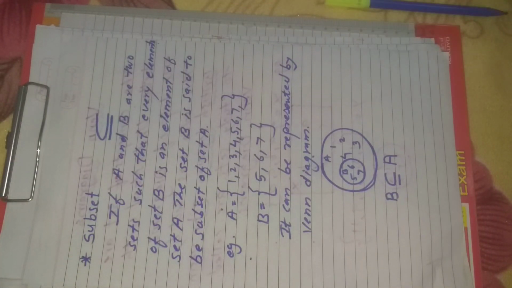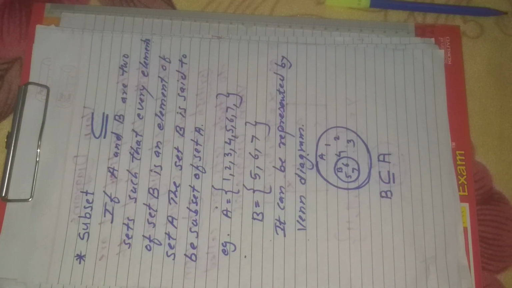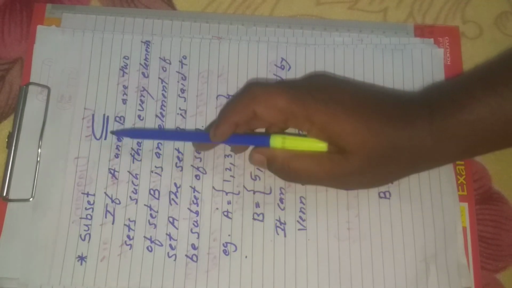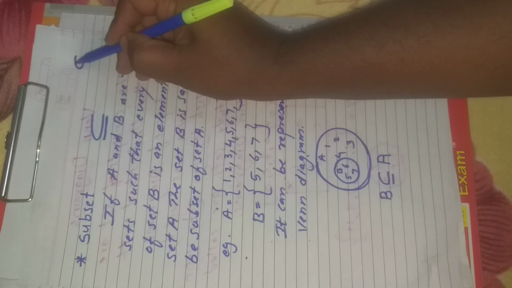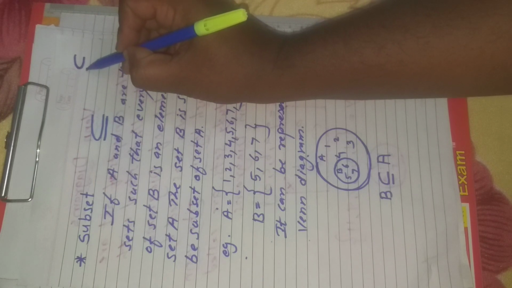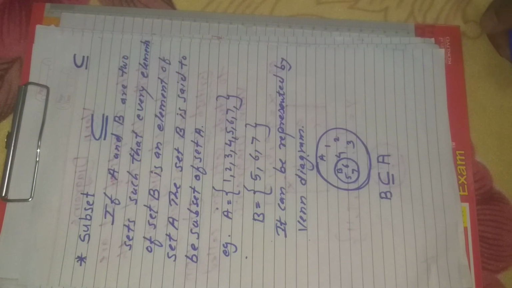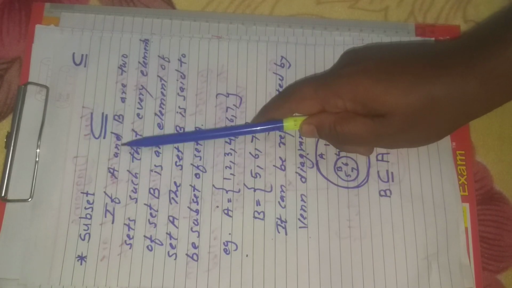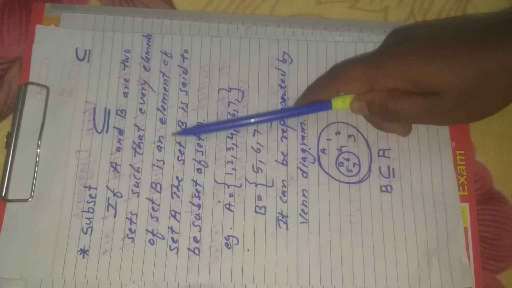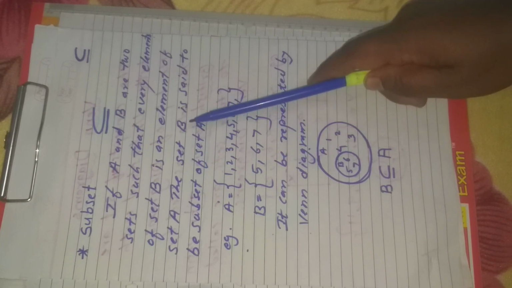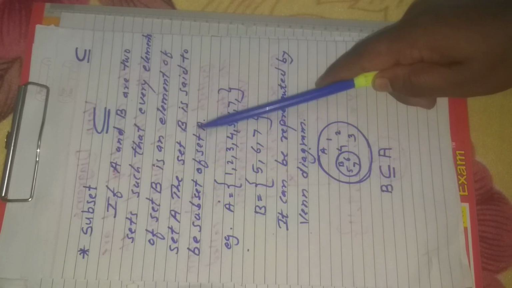Now a new term we are going to learn in this exercise is the subset. Dear students, the subset is indicated by a horizontal English letter U, and we have to write a single horizontal line below that sign. So it is called a subset. Subset means: if A and B are two sets such that every element of set B is an element of set A, then set B is said to be a subset of set A.